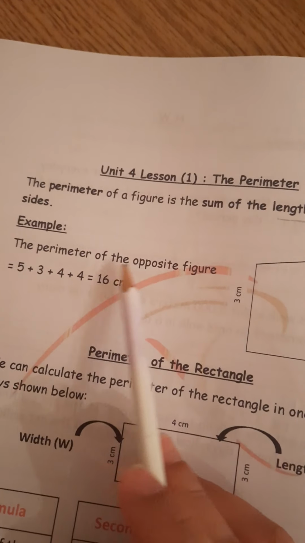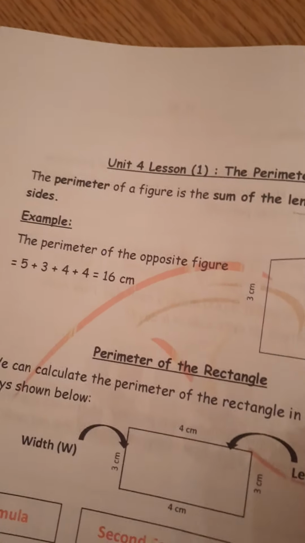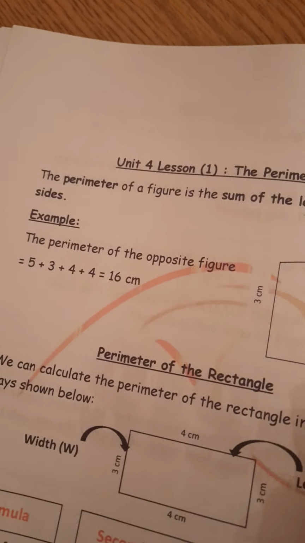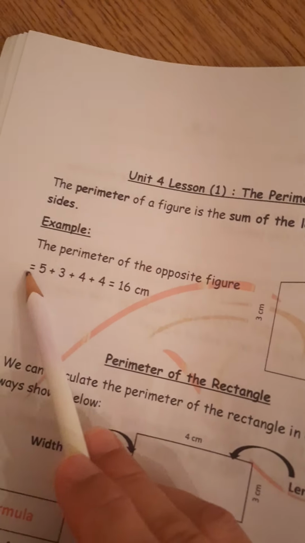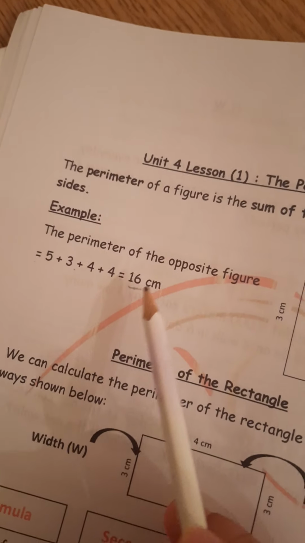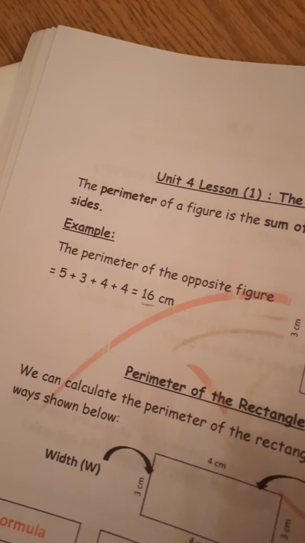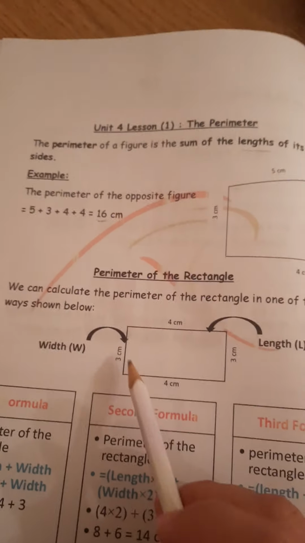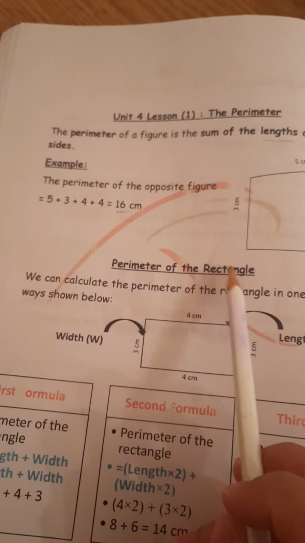The perimeter of the opposite figure: here I have this shape with sides 5, 3, 4, and this one will be 4. 5 plus 3 plus 4 plus 4 is equal to 16, the sum of all sides together. The first shape we have here is a rectangle.